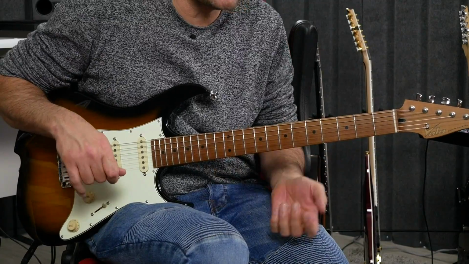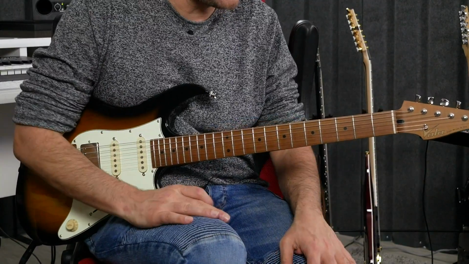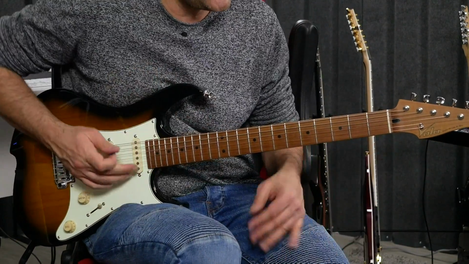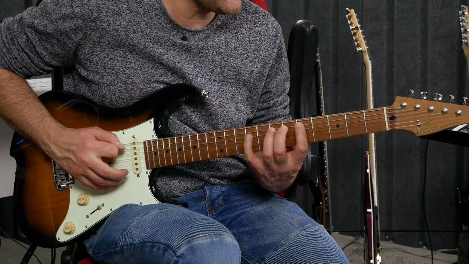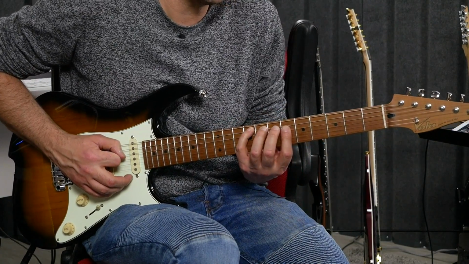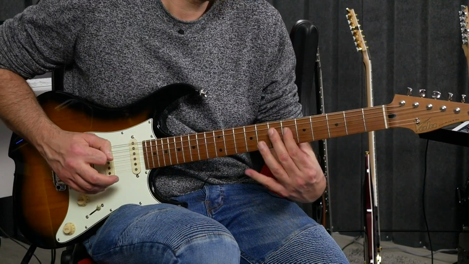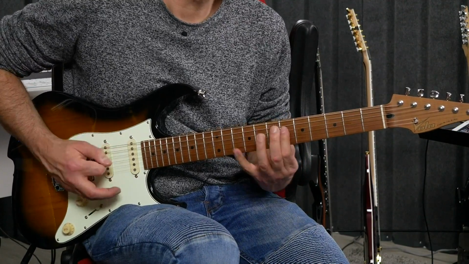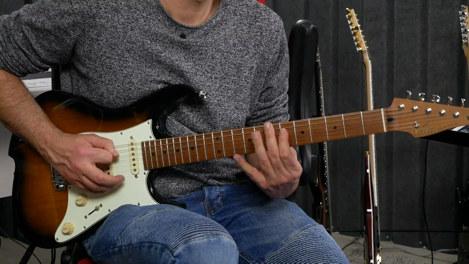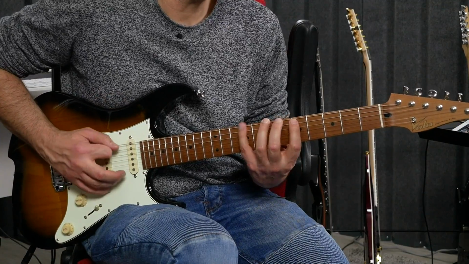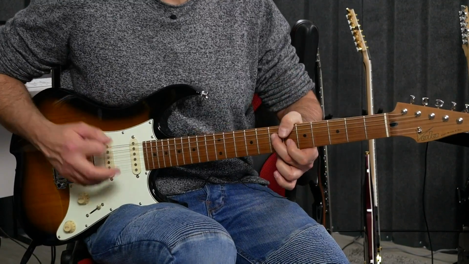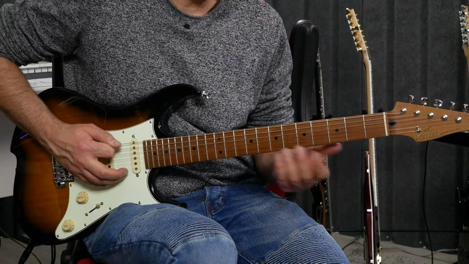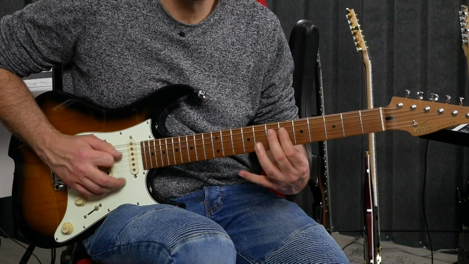Now, as far as the fingering goes, you can use any fingering you want. I'm going to do 3 notes per string. So 5, 7, 9, 5, 7, 9. And then on the next string, we have 6. 1, 2, 3, 4, 5, 6, 7. 7 notes. We're going to sing those. 1, 2, 3, 4, 5, 6, 7. And then 8 if you want. 1, 2, 3, 4, 5, 6, 7, 8.